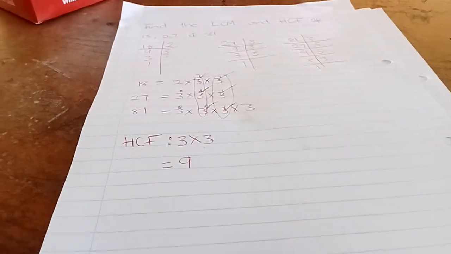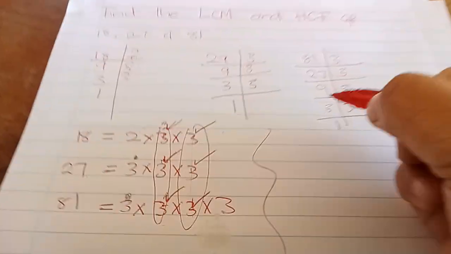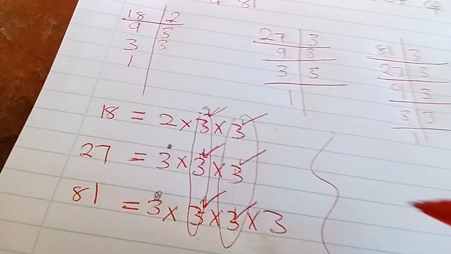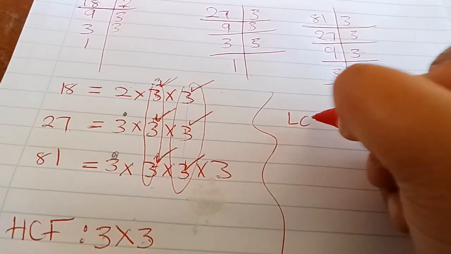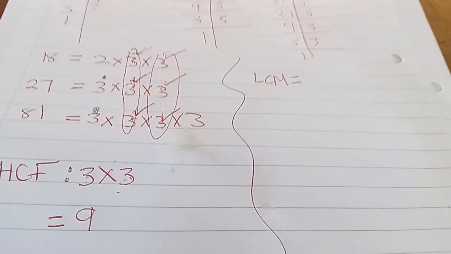So now let's find the LCM. So we are going to find the LCM. I'll just do the LCM here. So this is the formula I like to use for finding the LCM.